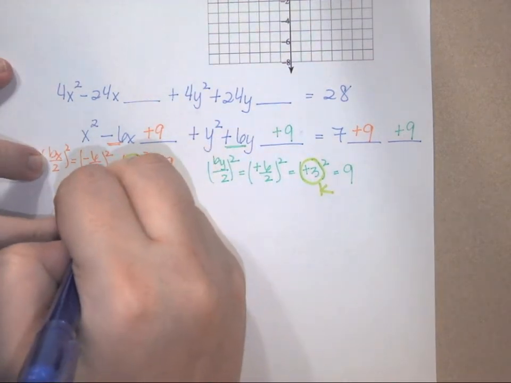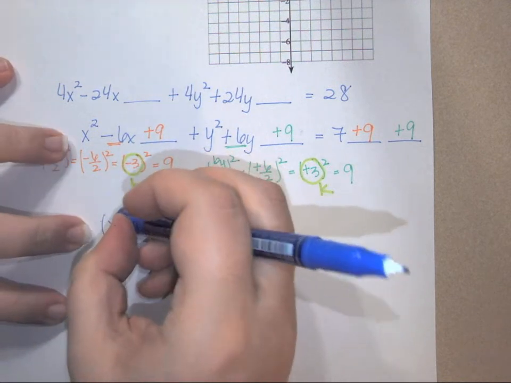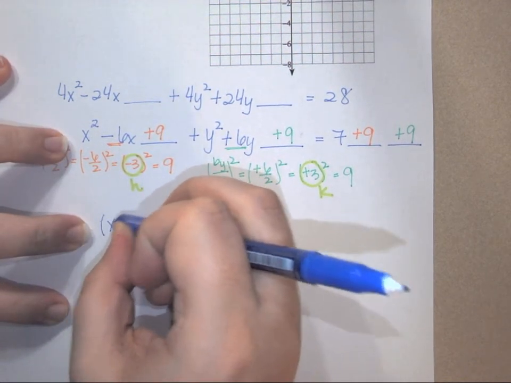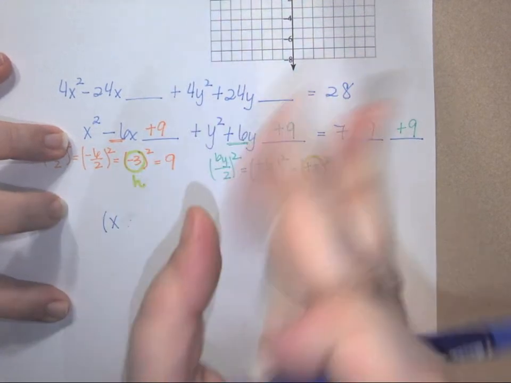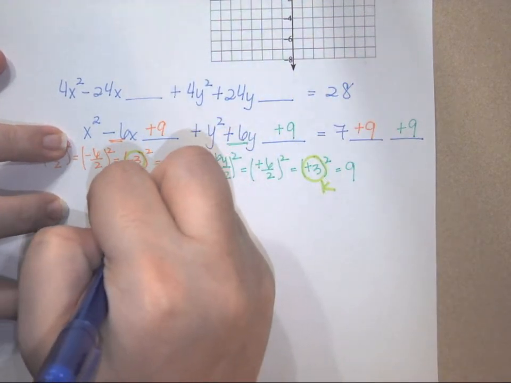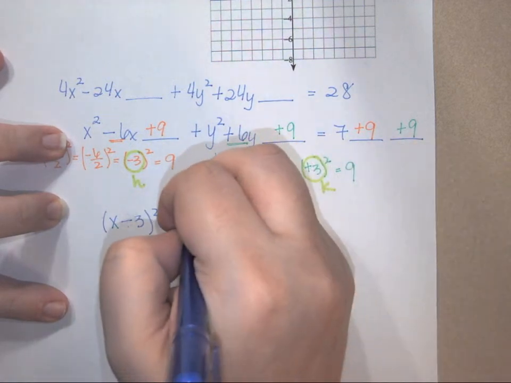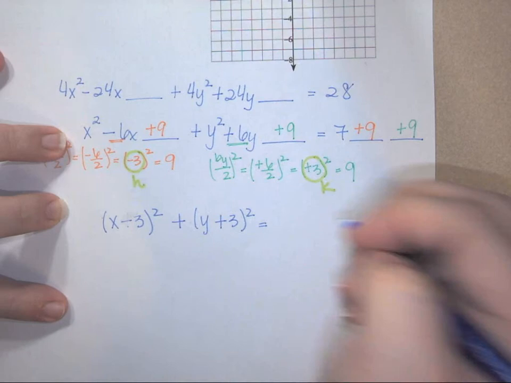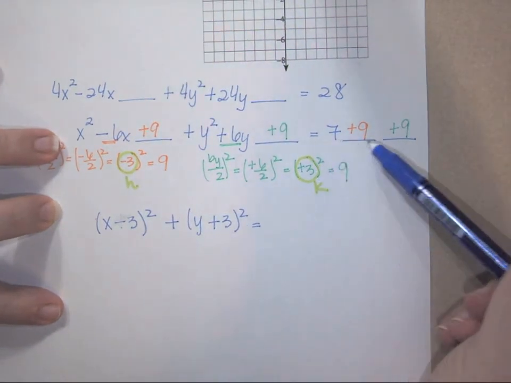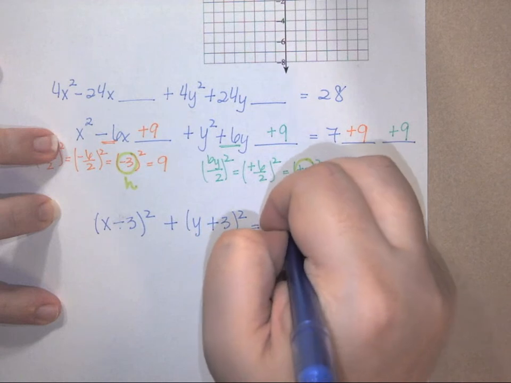So this is x minus 3 squared plus y plus 3 squared is equal to 7 plus 9 plus 9, which is going to give me a 25.